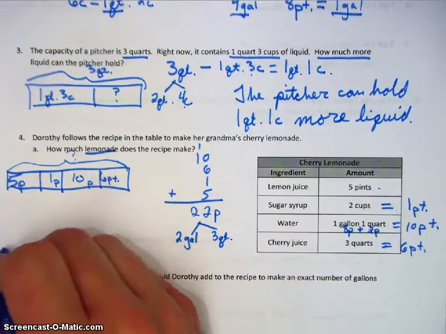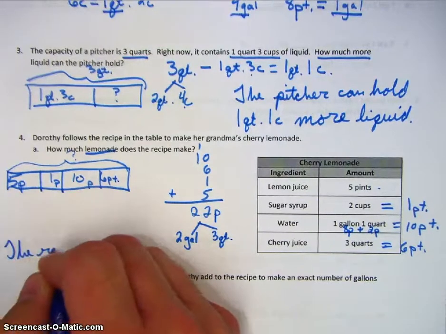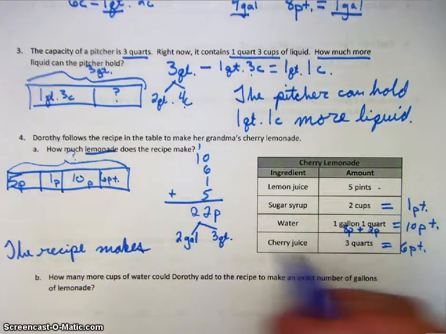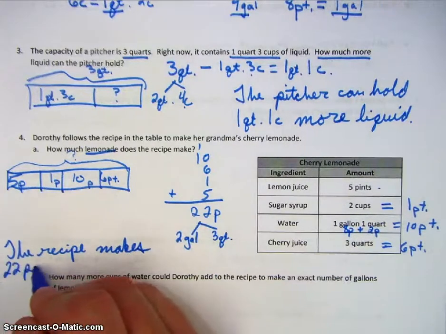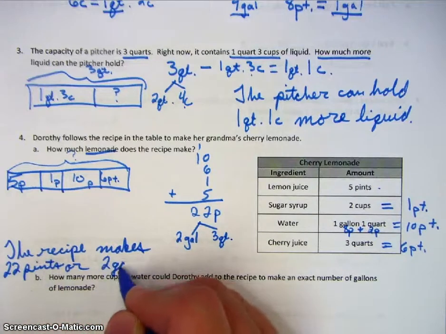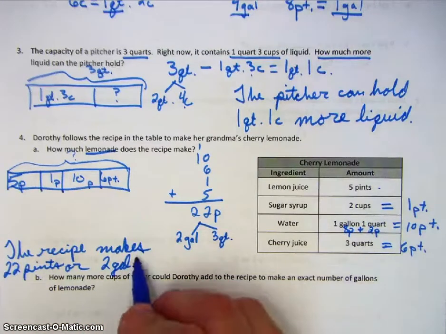So now the recipe makes 22 pints, or 2 gallons, 3 quarts.